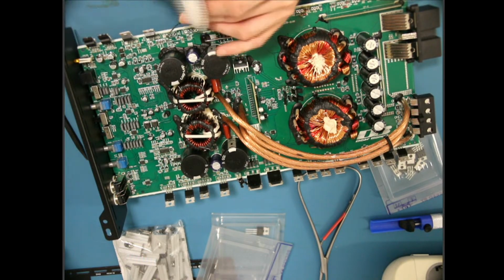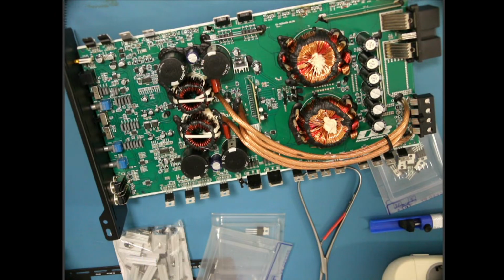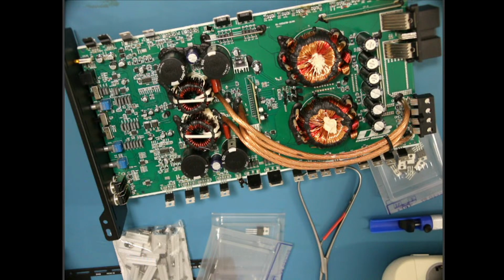No, just one lifted trace. Not bad. But let's get to cleaning this here.